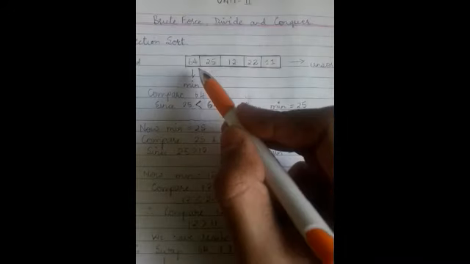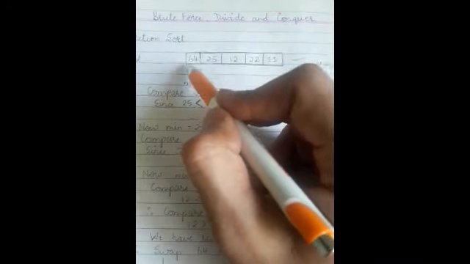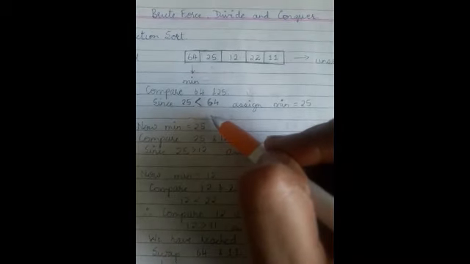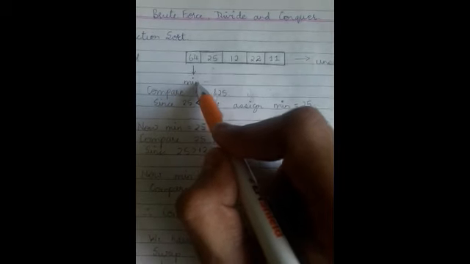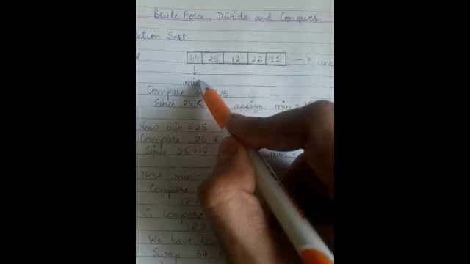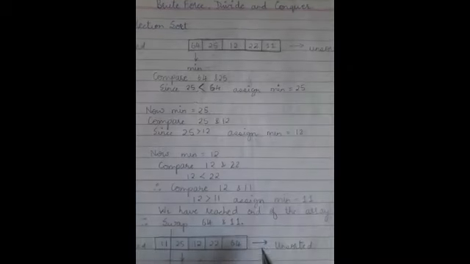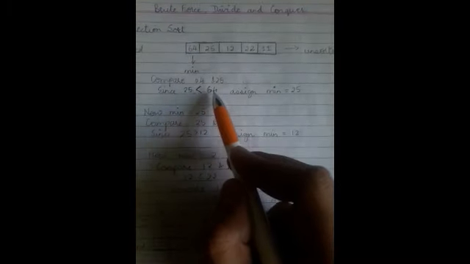We have an unsorted array of 5 elements. Now I have a variable here called min. I have assigned the first value in this array, considering that this is the minimum element present in the array. This algorithm is going to compare each and every element with this min, and swapping will take place. First, compare 64 and 25. Since 25 is less than 64, assign min equal to 25.